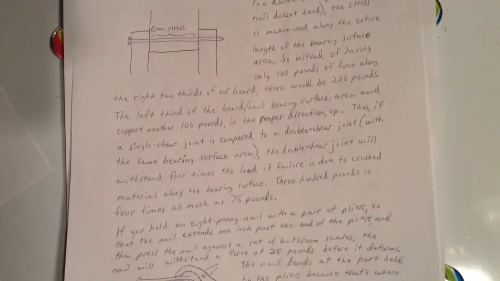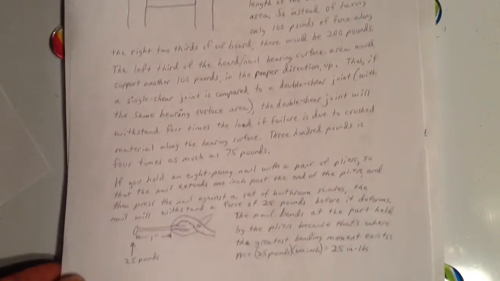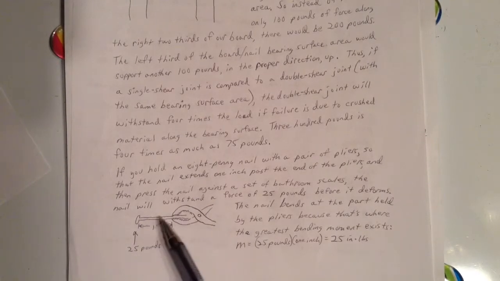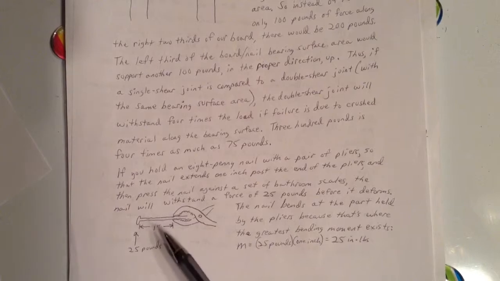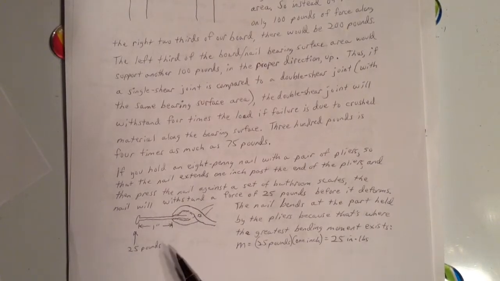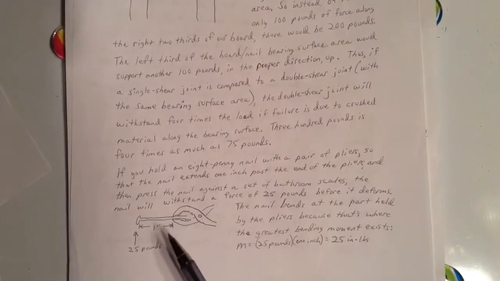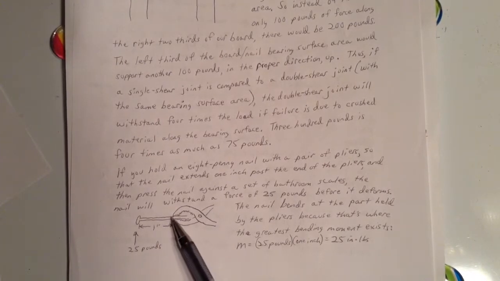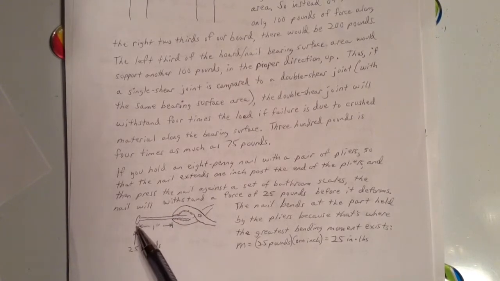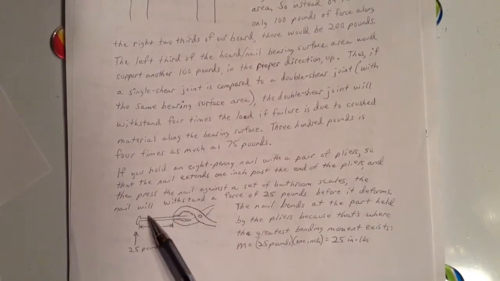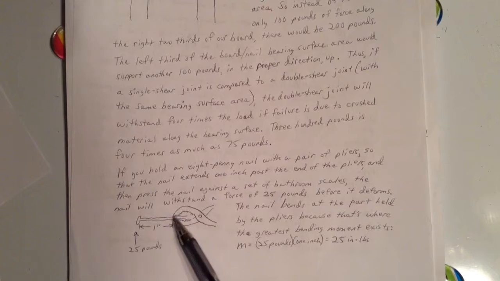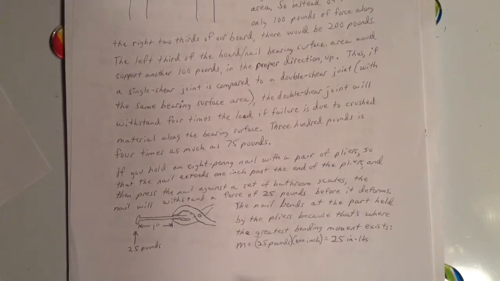Okay, if you hold an 8-penny nail with a pair of pliers so that the nail extends 1 inch, see, there's the head of the nail, there's 1 inch between there and the pliers, extends 1 inch past the pliers, and press it on a set of scales, you'll see that you can push down about 25 pounds when this nail starts bending. Okay, the nail bends at the part held by the pliers right there, because that's where the greatest bending moment is. 25 pounds times 1/2 an inch would only be 12.5 inch-pounds of bending moment right there, but it's 25 inch-pounds of bending moment there, and that's why it bends there.